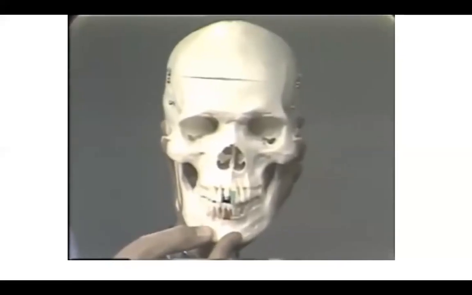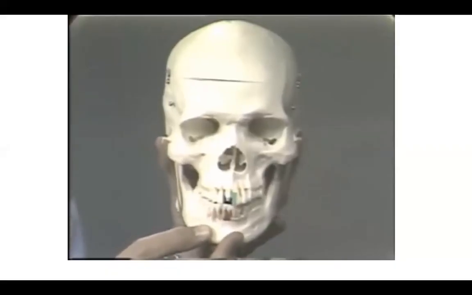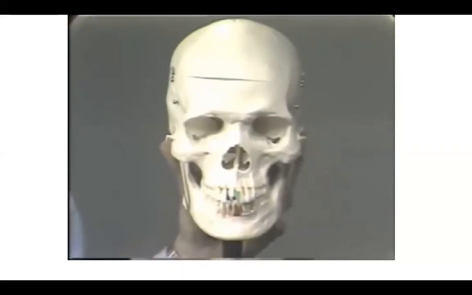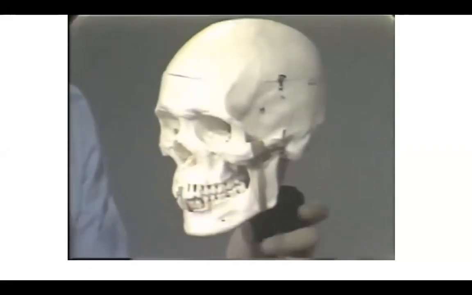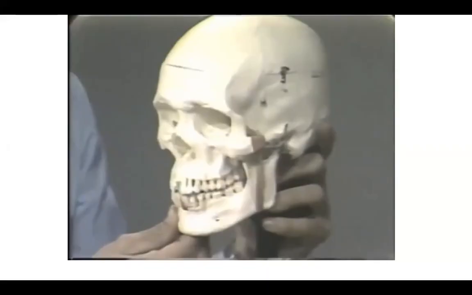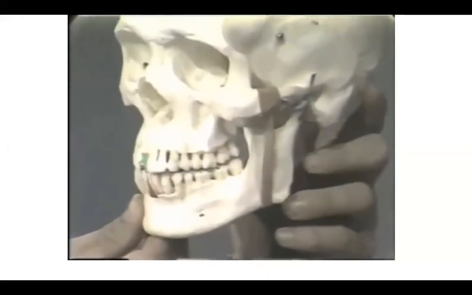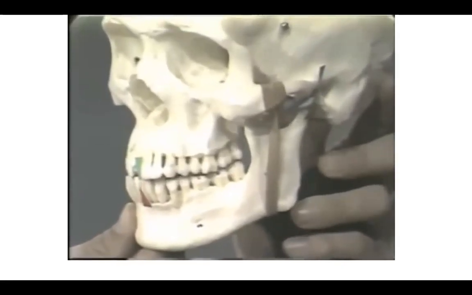Now, the condyle on that side is coming down and forward and to the medial aspect. Now, we're going to have to get the skull in a little different position so that we can look at that balancing condyle. You can see the balancing condyle coming forward. The balancing condyle is coming forward as well as moving medially.